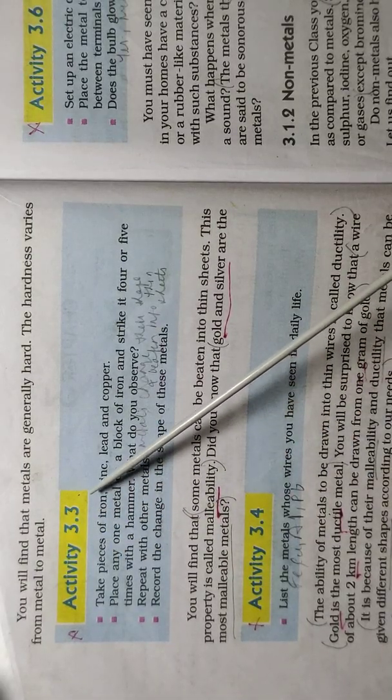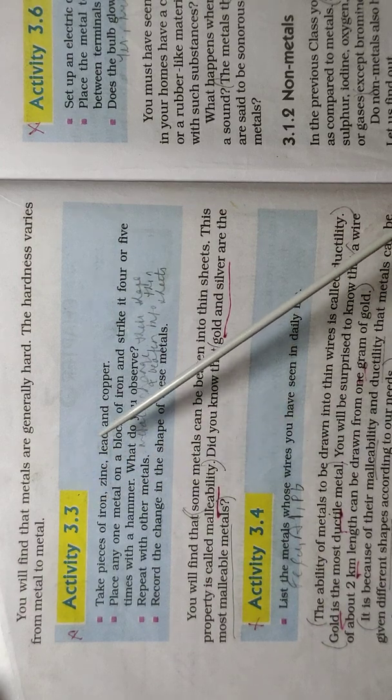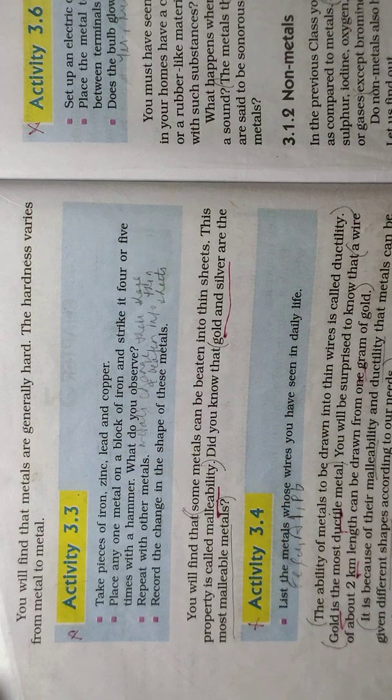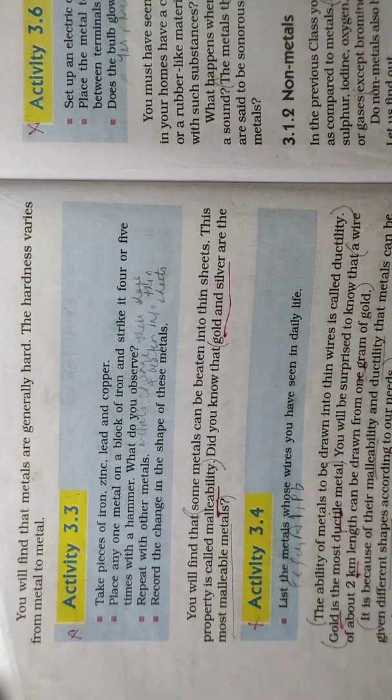This activity shows the malleability nature of metals. This is one of the physical properties of metal. Metals are malleable, means when hit with a hard object, they become flat. They can be converted into sheets. For this activity, we need to take pieces of iron, zinc, lead and copper.